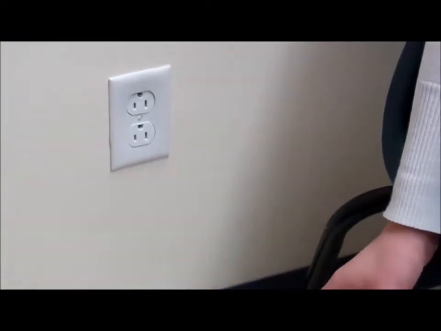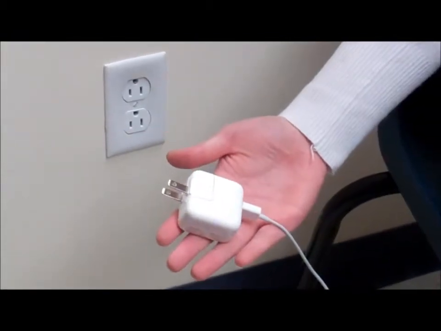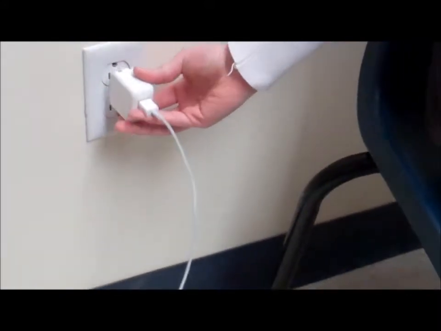To charge your iPad, you can get a little wall adapter for the USB cord. You plug it in and then plug the big end into the bottom of your iPad.